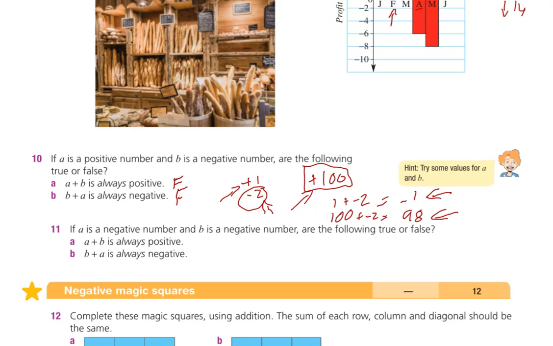Okay, if A is a negative number and B is a negative number, are the following true or false? So I'm going to use minus 2 and minus 3 as my numbers. A plus B, if I add these two together, it's going to be the same as subtracting. That's going to give me minus 5. So that means it will be always negative. And it doesn't matter which order you do it in, it's still going to be exactly the same. So always positive? No, it should never be positive. And always negative? Yes, always negative. So despite my messy writing, false for the first one, true for the second.